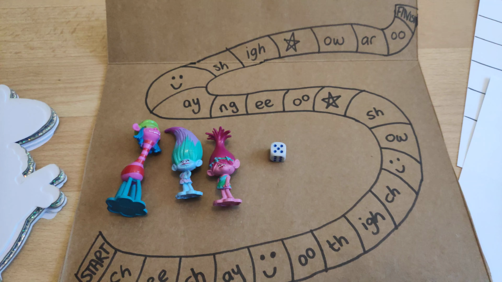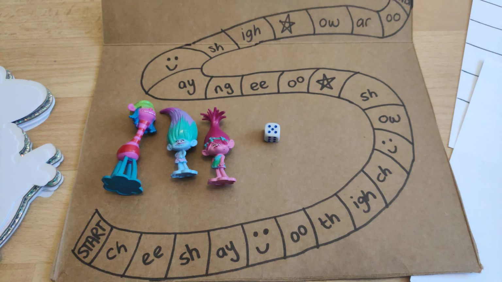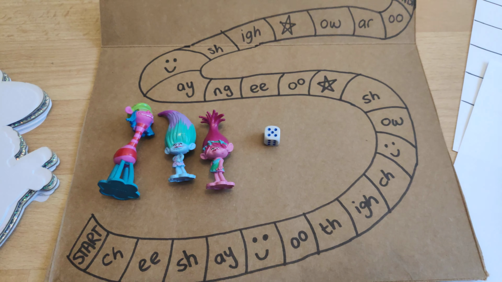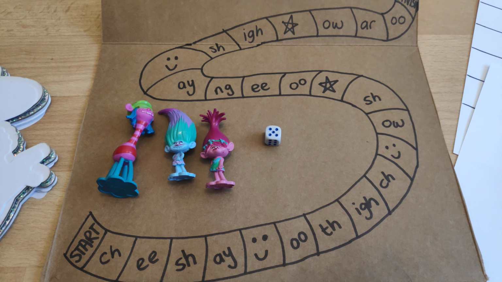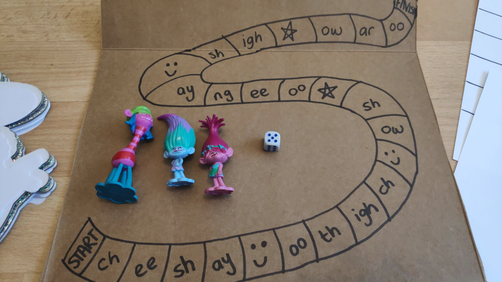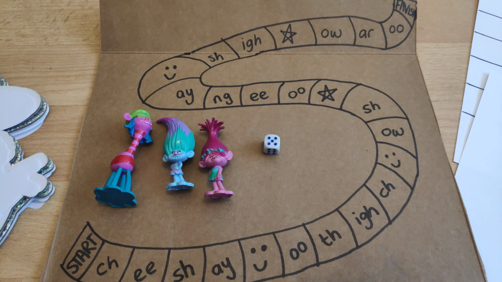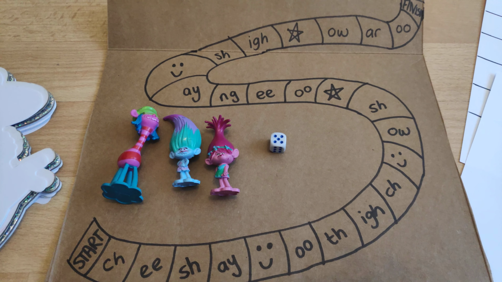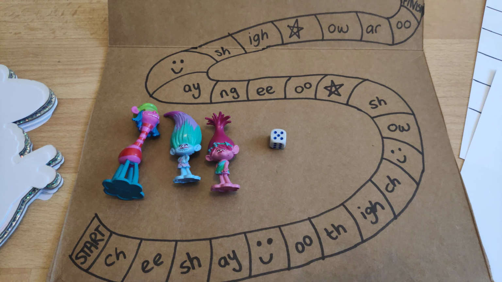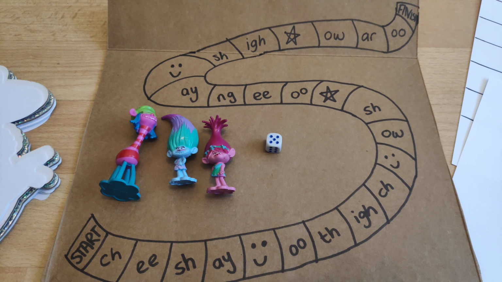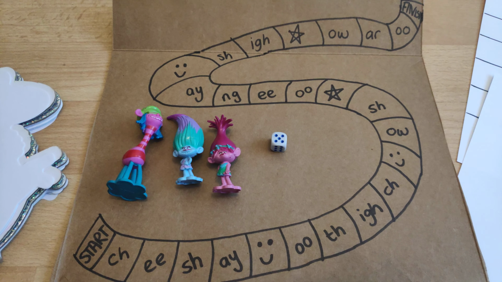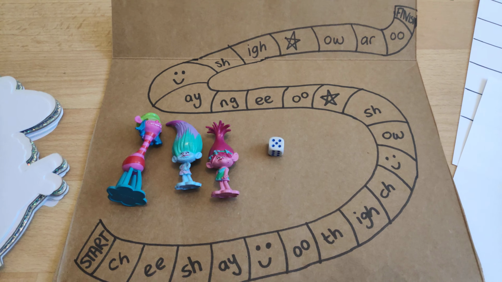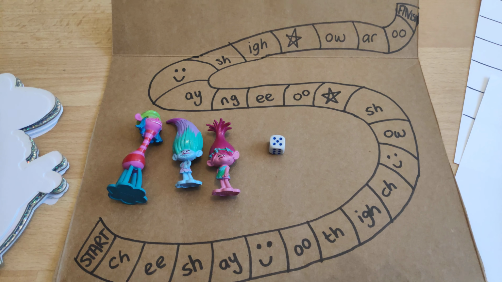So you could use any sounds. You'd probably want to use sounds that your child is pretty confident with, because for this game they're going to have to be thinking about words that contain these sounds. So you could adjust this to suit your child's needs. You could use the same sounds or some different sounds. I'm only using set 1 and set 2 sounds here, but if you've got a year 1 child, you might like to use set 3 sounds as well.